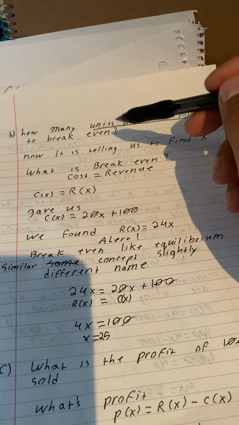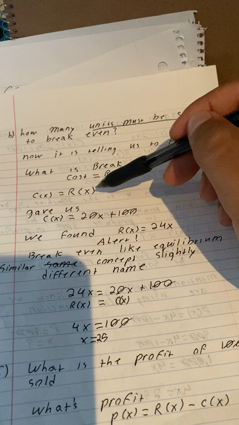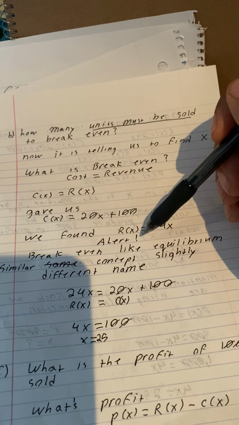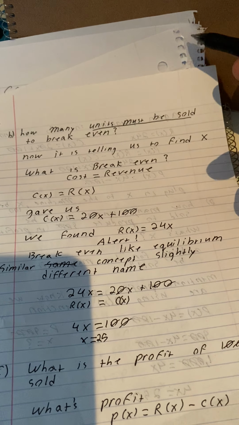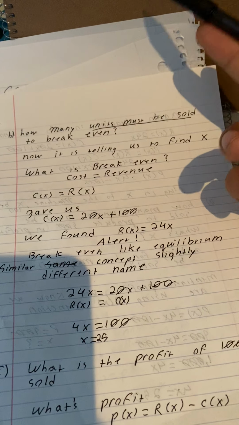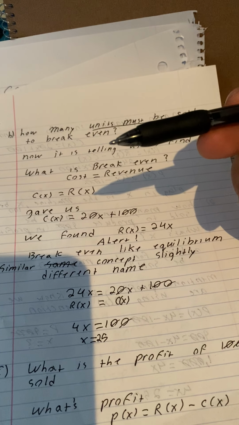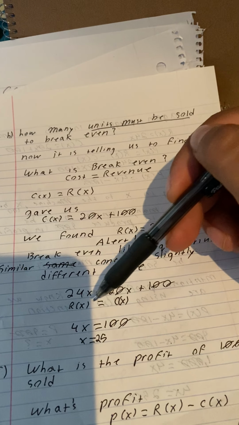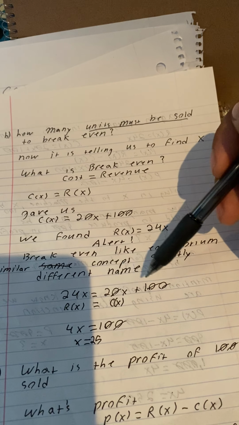So we know that break even is when cost equals revenue. And they gave us a cost function, and they gave us a revenue function. Just like in supply and demand, when they asked for the equilibrium, when supply equals demand, we knew that we can just set the demand function equal to the supply function. It's the same case here. We can just set the revenue function, which is 24x, equal to the cost function, which they gave us, 20x plus 100.